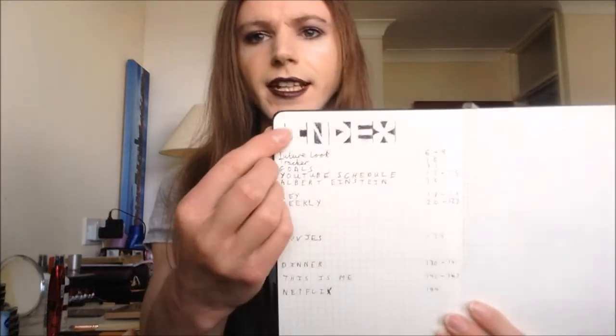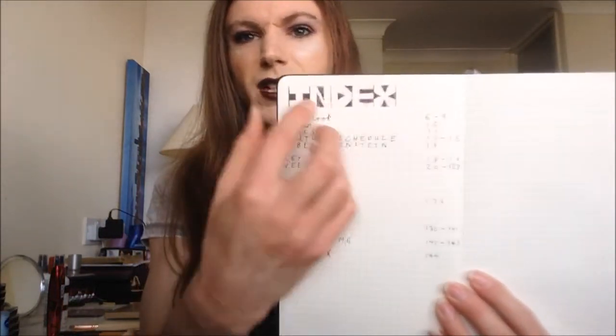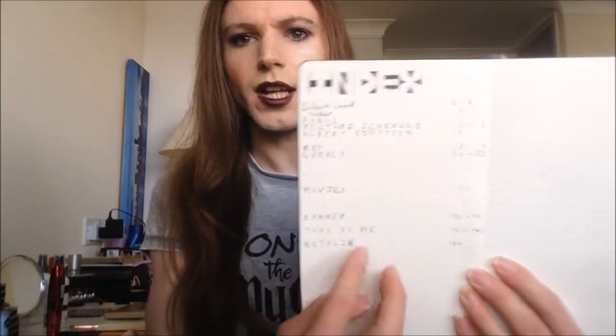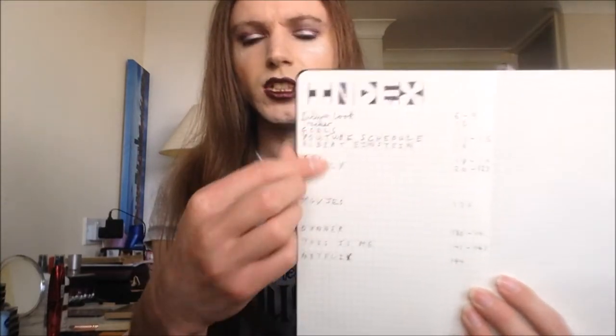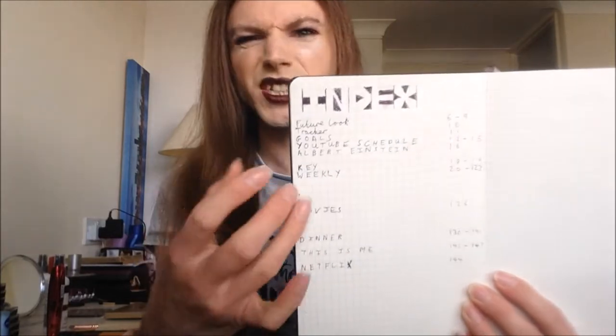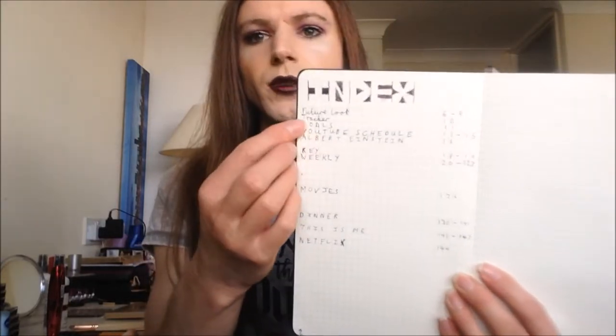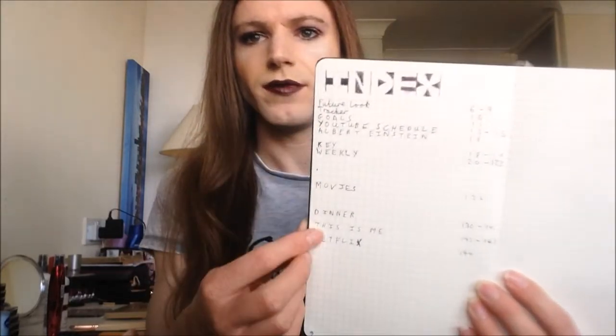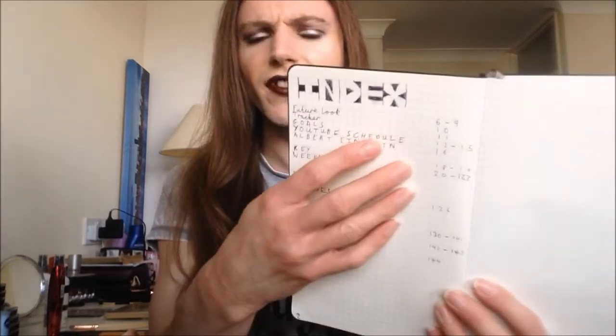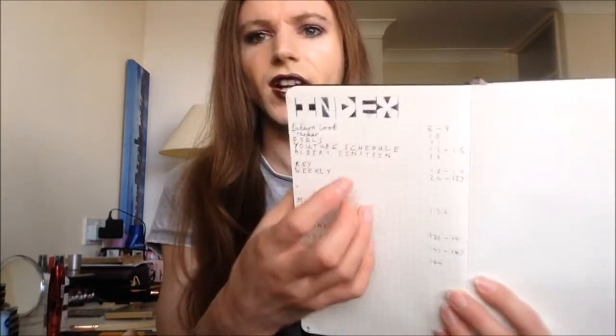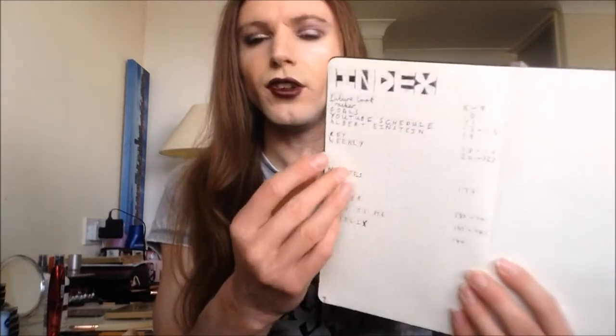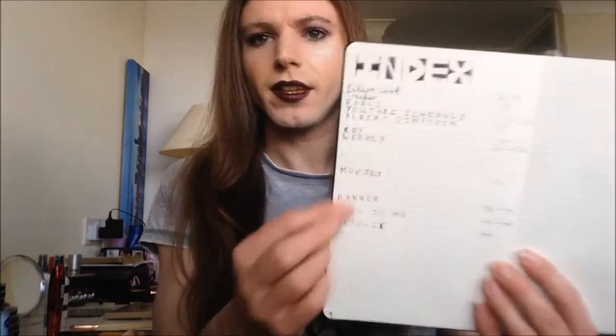So the first sort of starting section of it is an index. So it's basically just listed the page numbers and what is on those page numbers. So throughout my journal I've got each section and the page numbers that they are on, so I can easily find something that I'm looking for. I can just reference it in the page numbers.